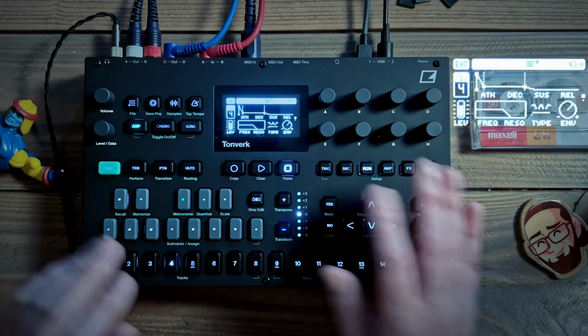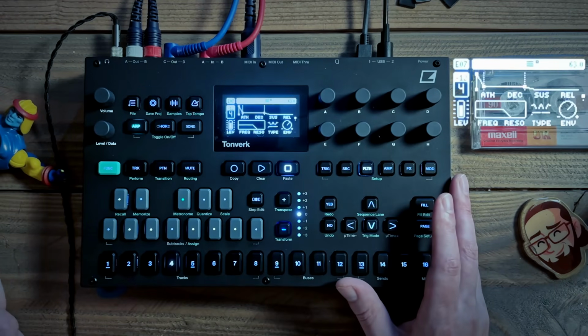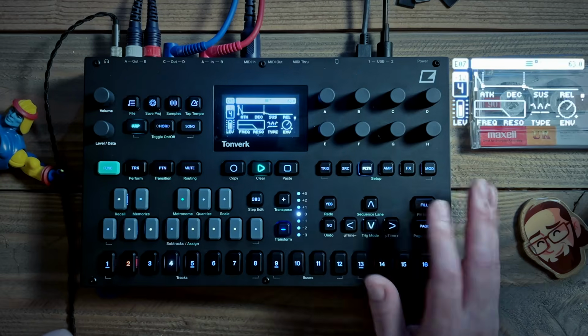And now we have a bass line that's related to the 2 other sequences.